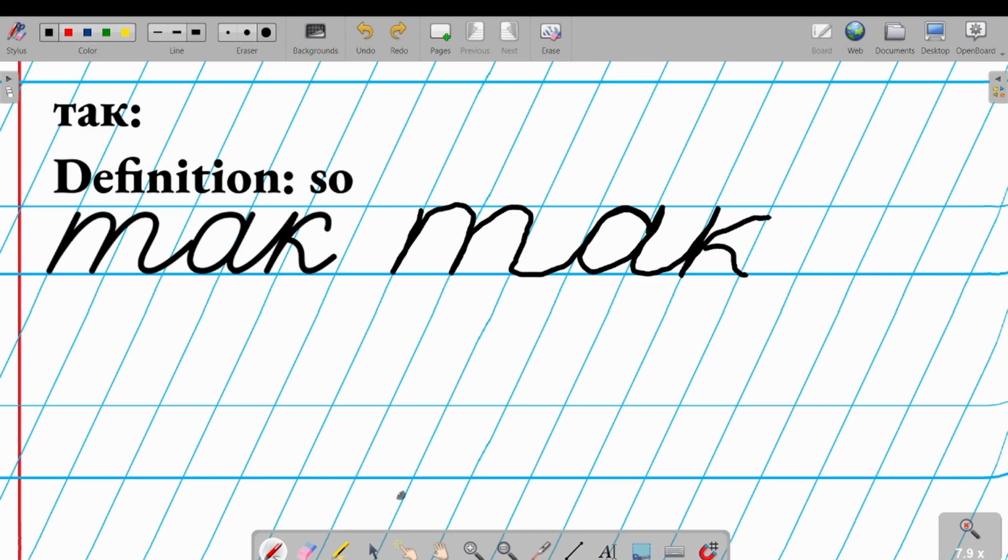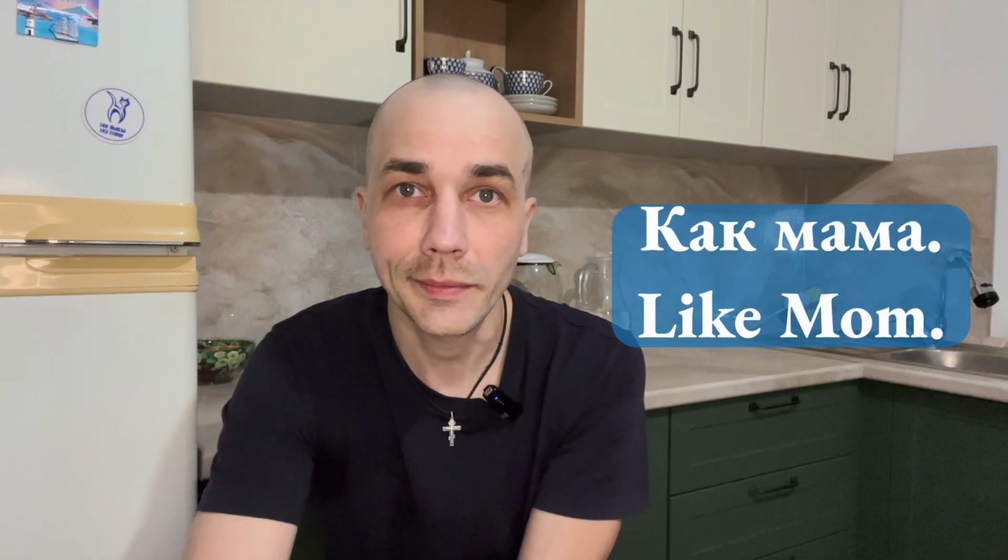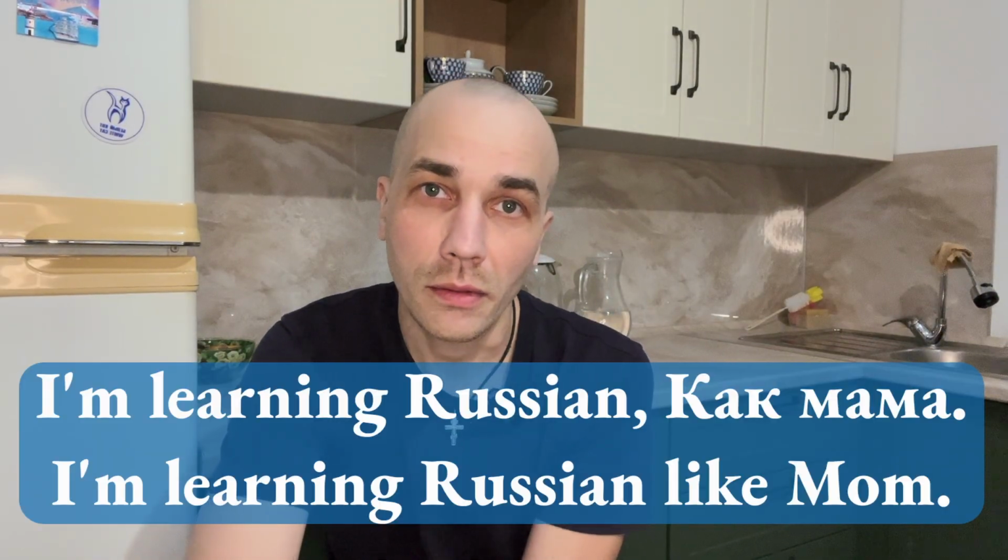We can also make sentences using these new words. Let's try some. Kak mama. I'm learning Russian. Kak mama.